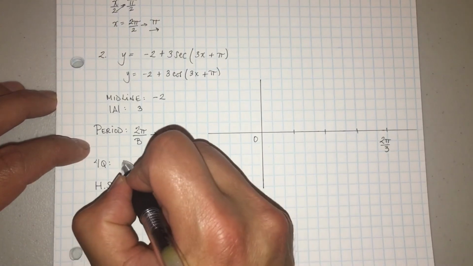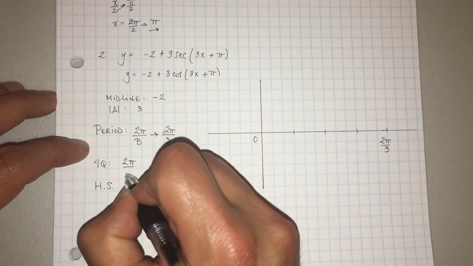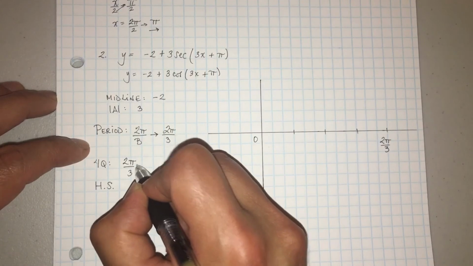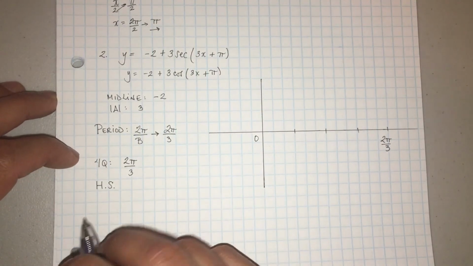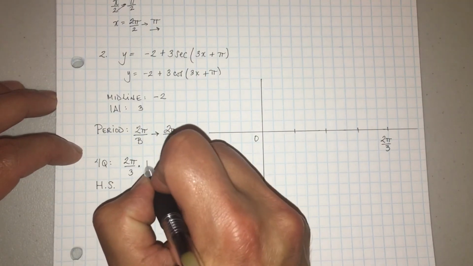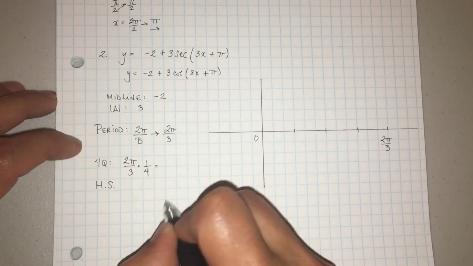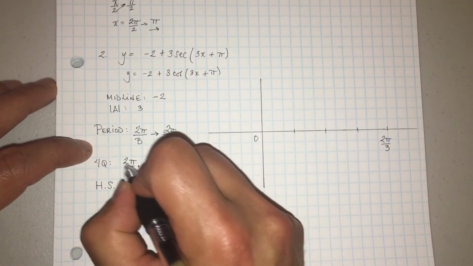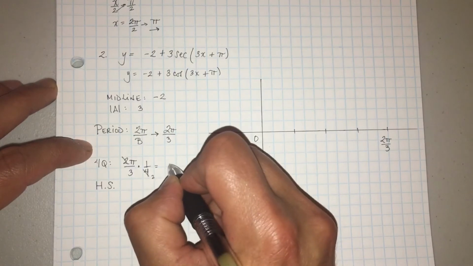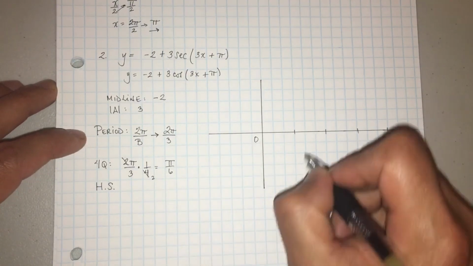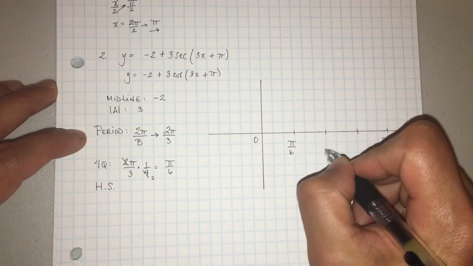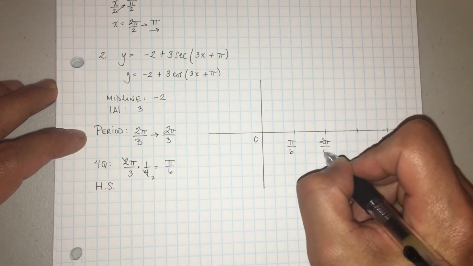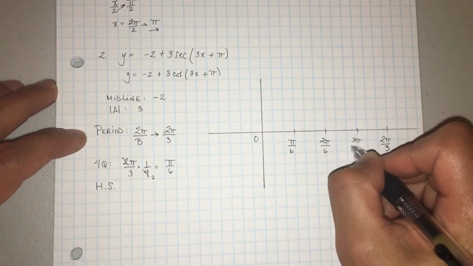Well, what am I going to do? I'm going to take 2 pi over 3 and I'm going to divide it into 4. Well, dividing by 4 is the same thing as multiplying by 1/4. Okay, and when you do that, you should get pi over 6. So we're going to be counting by pi over 6. 1 pi over 6, 2 pi over 6, 3 pi over 6.